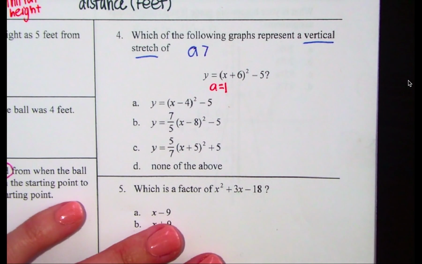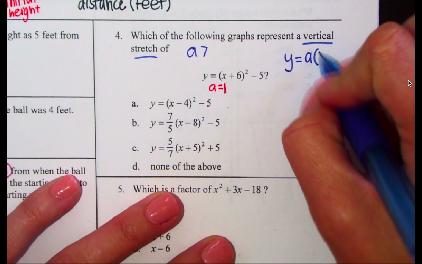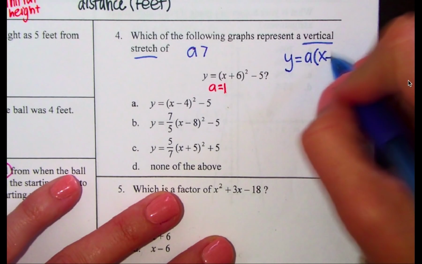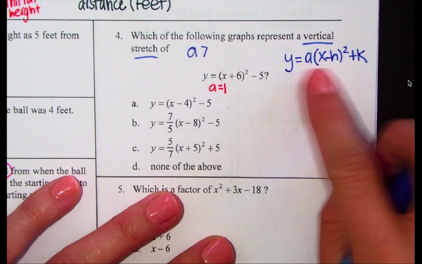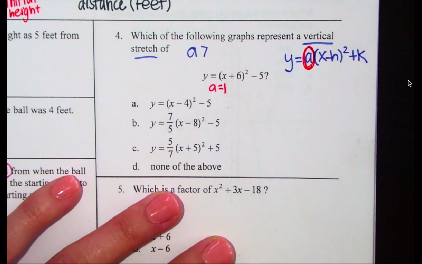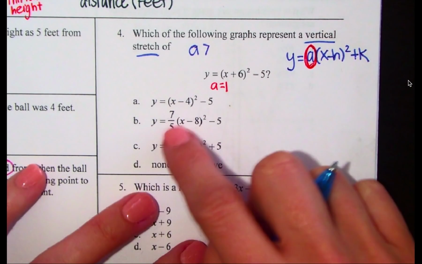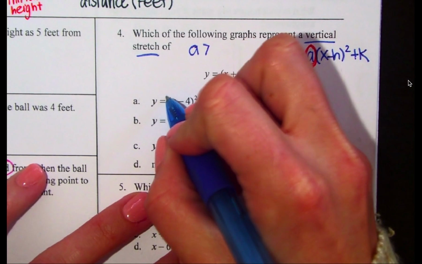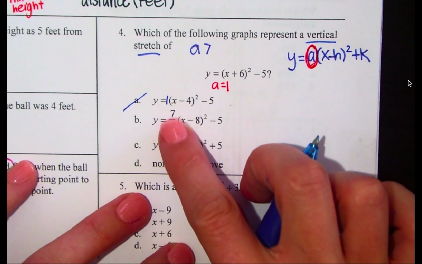So remember, the a value, if this is vertex form, which all of these equations are in vertex form, this is our setup. This is the formula. The a value is the number out in front. So we're looking for that number out in front that's greater than 1. So this is 1, which is equal to 1, so that's not what we're looking for.